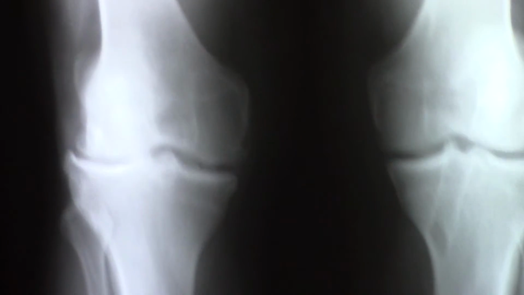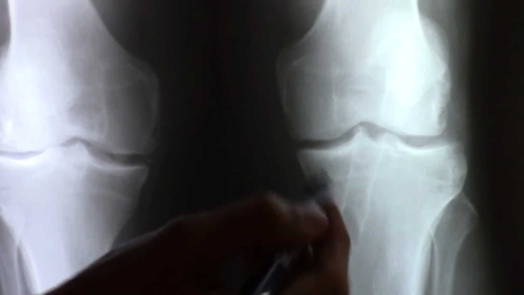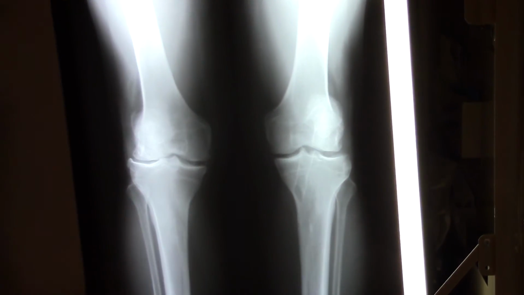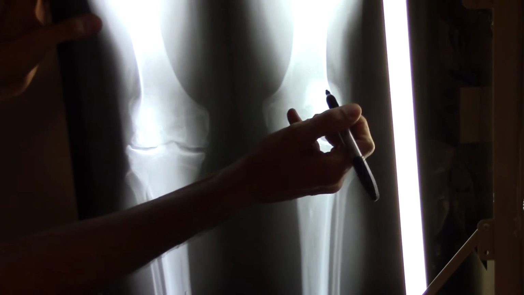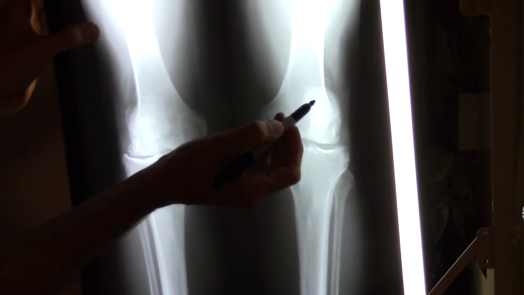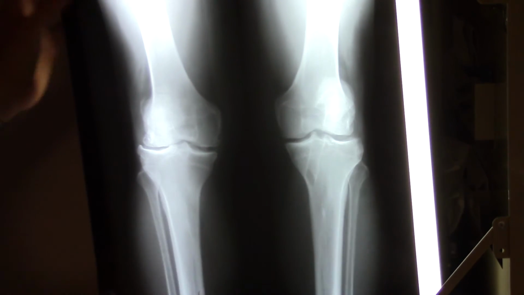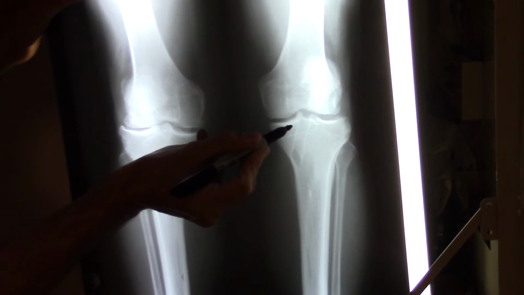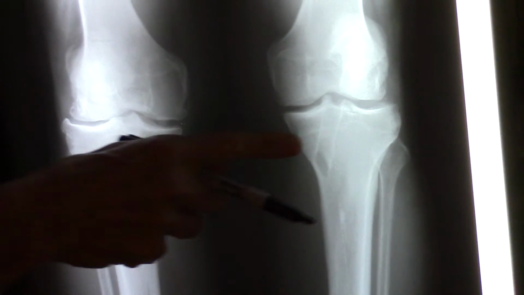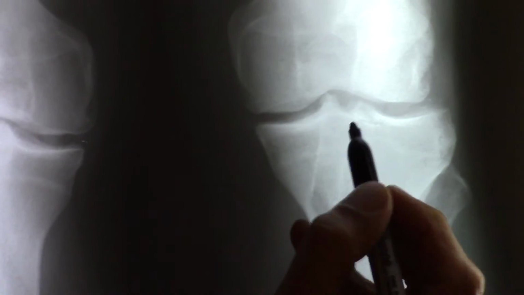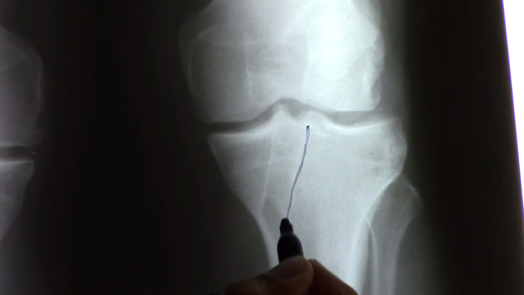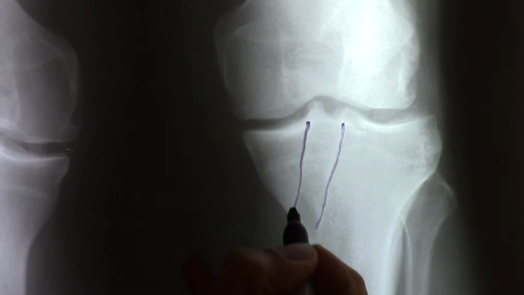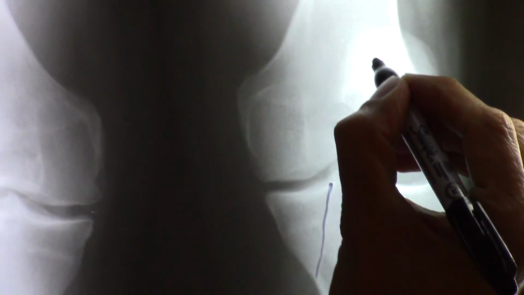Now, this ACL reconstruction was done with total biodegradable anchors. You don't see any bolts or screws in here, but you can see the tunnel. I'm going to outline it now. I don't know if you can see the tunnel here, but I'm going to outline it. This is the tunnel. This is the tunnel. And this is the upper tunnel right here.